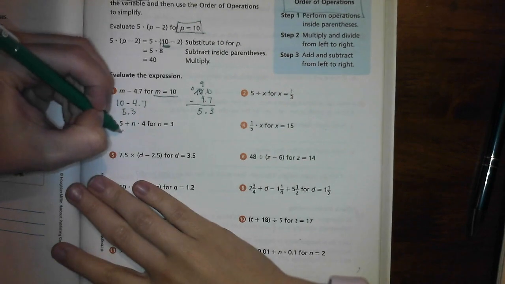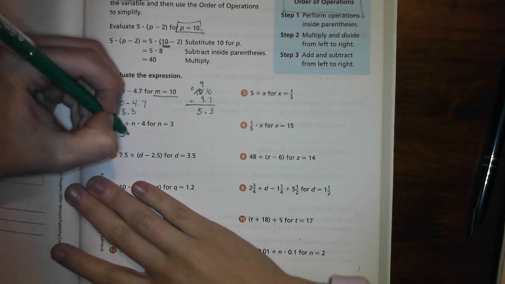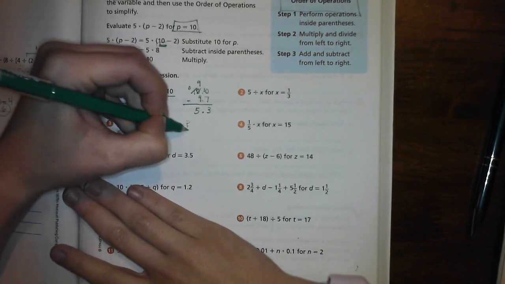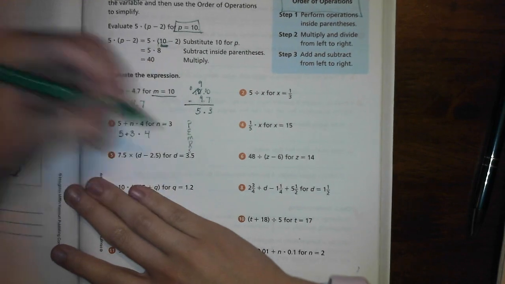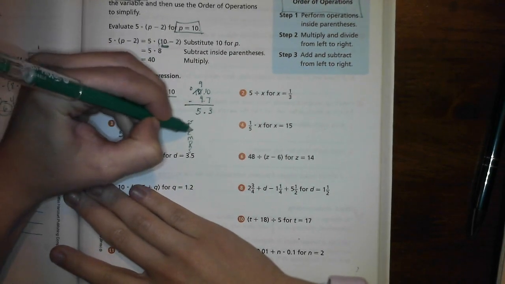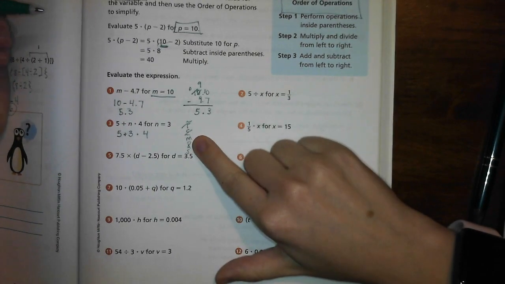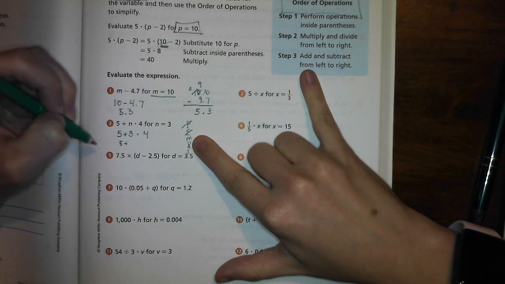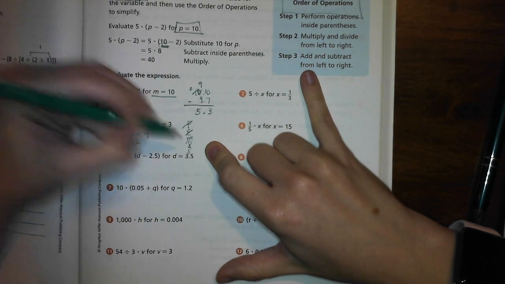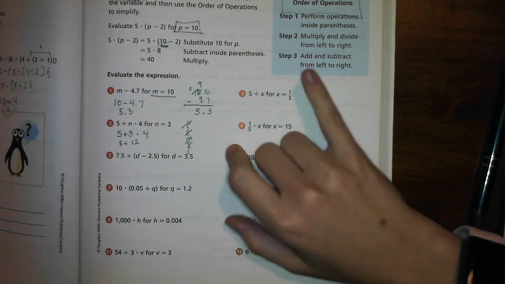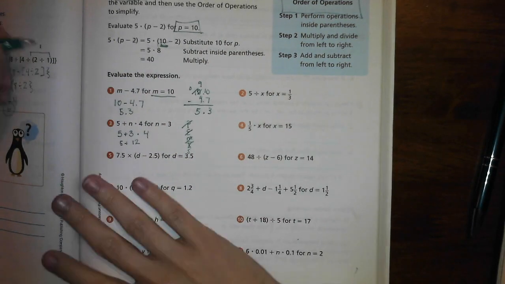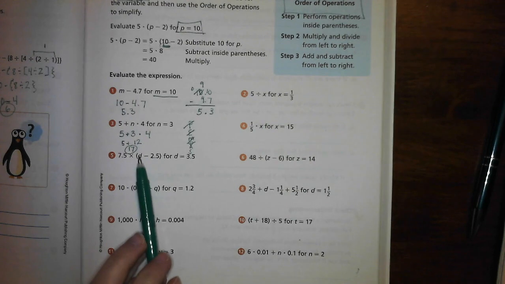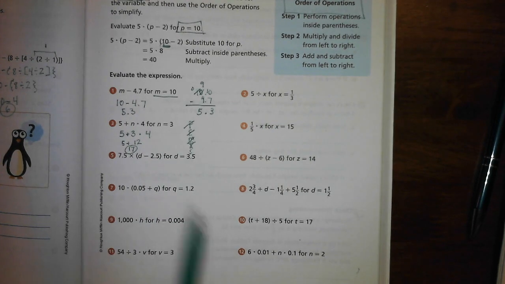So I'm going to substitute in 3 for n, so it becomes 5 plus 3 times 4. Now I'm going to apply my order of operations, or PEMDAS. There's no parentheses, there's no exponents. I do have multiplication, so I'm going to do that first. So it becomes 5 plus, what is 3 times 4? 12. We don't have division, we do have addition. 5 plus 12 equals 17. So our simplified expression, once we've evaluated it, is 17.